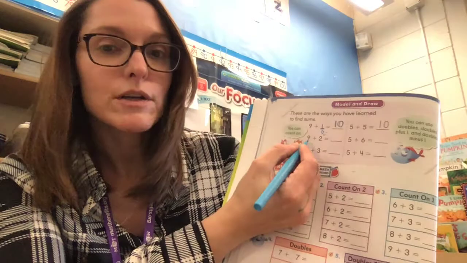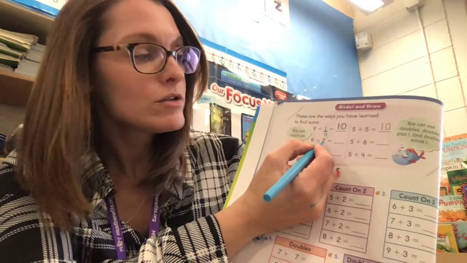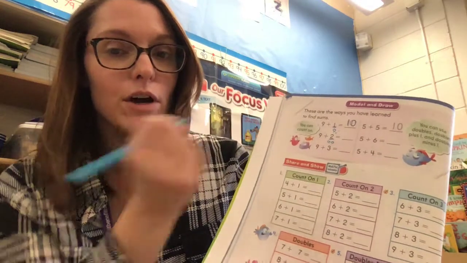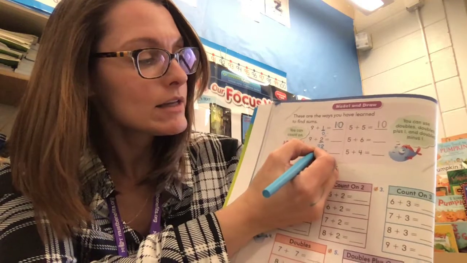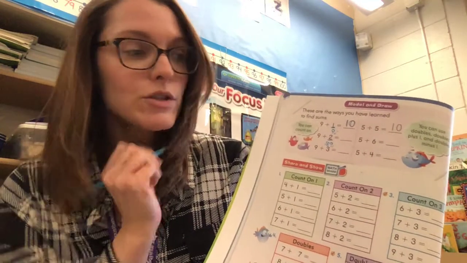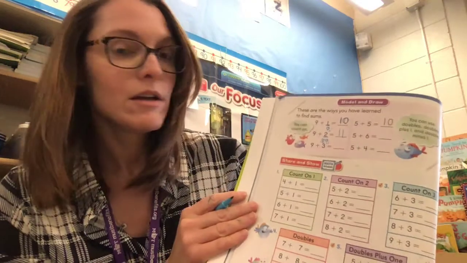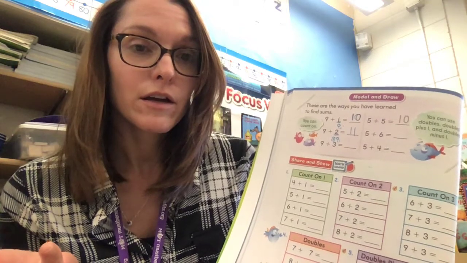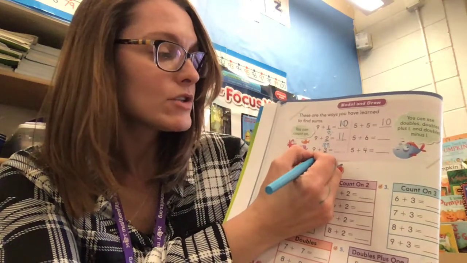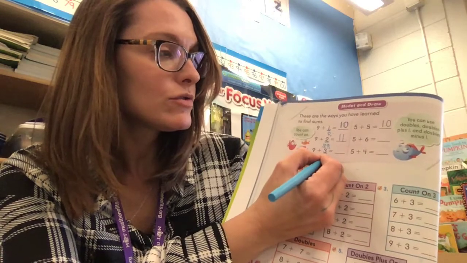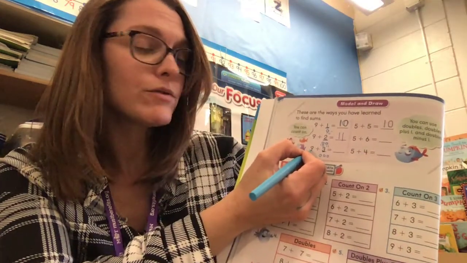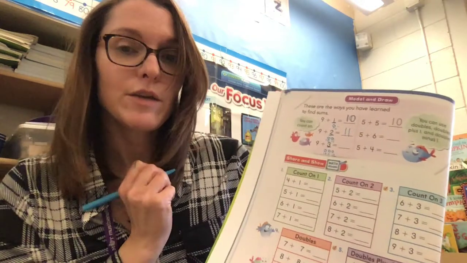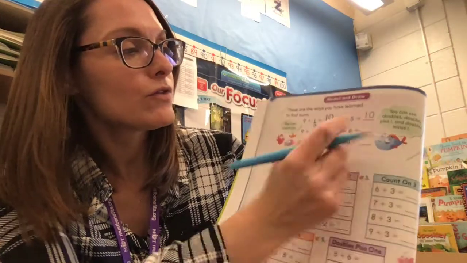Here we go. What's smaller, 9 or 2? 2 is smaller. Make a little line under it, draw 2 circles. Then we just count on. 9, 10, 11. 9 plus 2 is 11. Here we go. 9 plus 3. Which one is smaller, 9 or 3? 3 is smaller than 9. Then draw 3 circles. 1, 2, 3. And then we just count. 9, 10, 11, 12. 9 plus 3 is equal to 12.